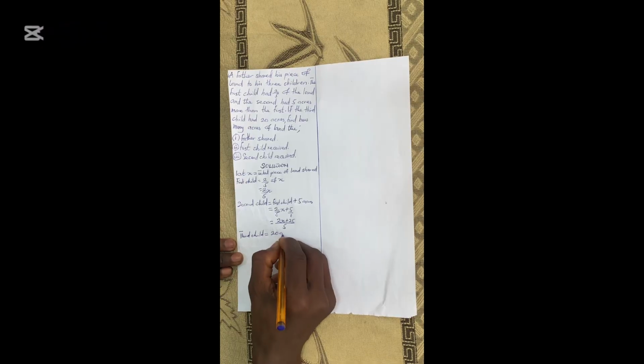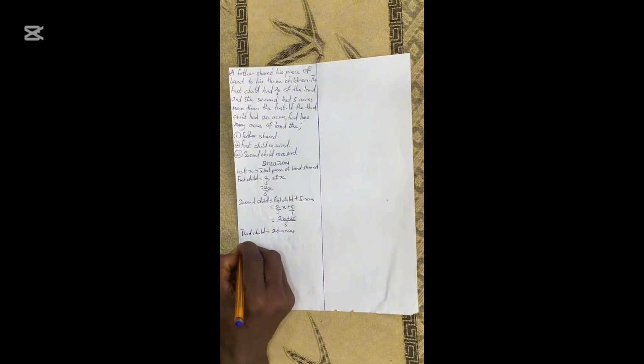They are saying from the question, the third child had what? 20 what? Acres. Now, being able to do this is fantastic. But how do we know the exact size of land shared by their father? So how do we answer the I part of the question?